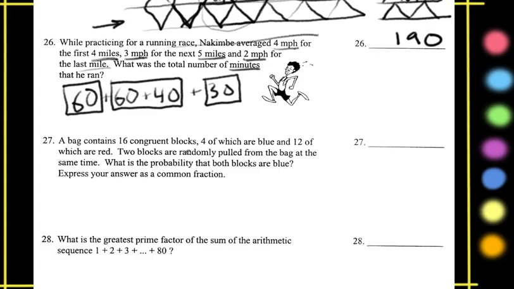So even though it says they're both pulled from the bag at the same time, it's easier to explain this problem if you think about taking them one at a time. And it turns out the probability is still the same, because you're not replacing one, and you're not taking one out and then putting it back in and then taking another one.